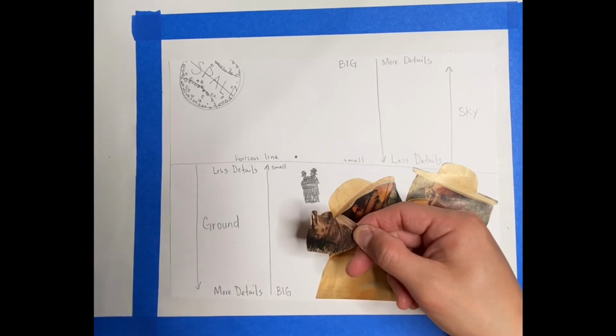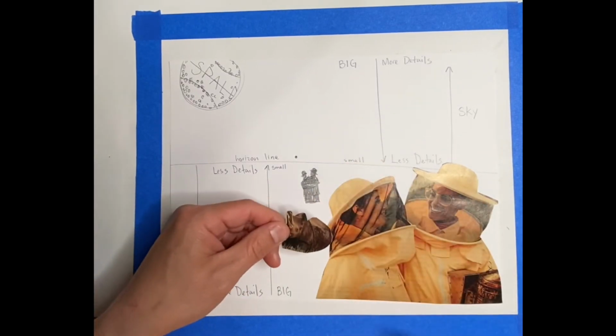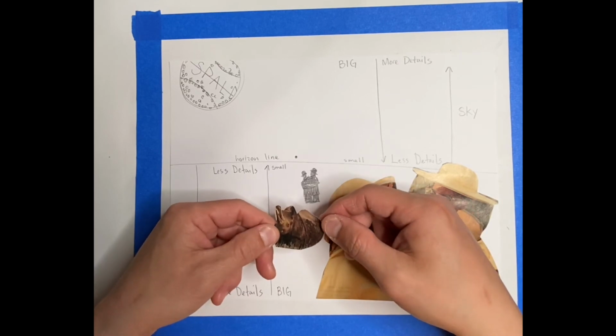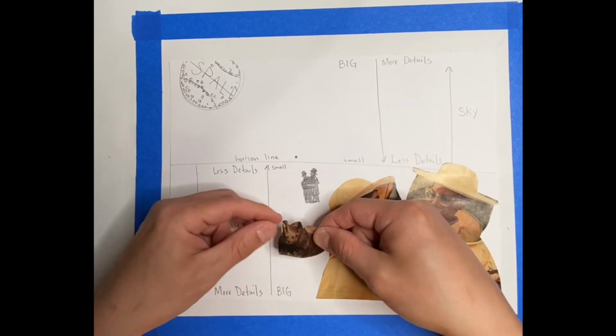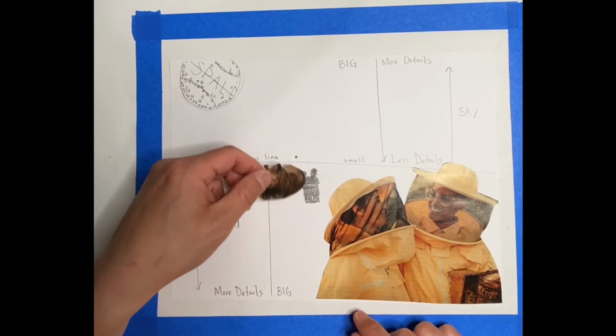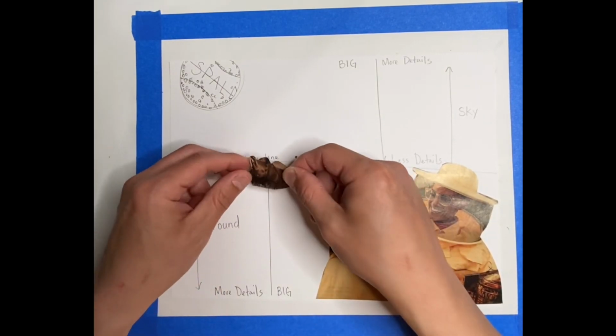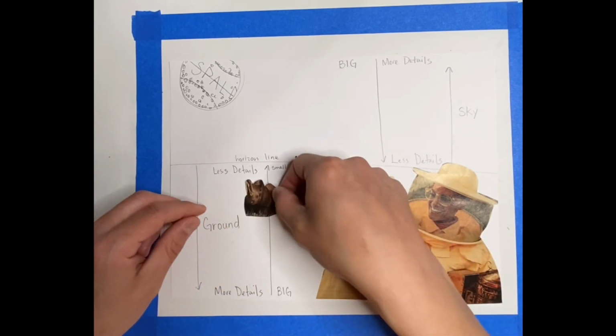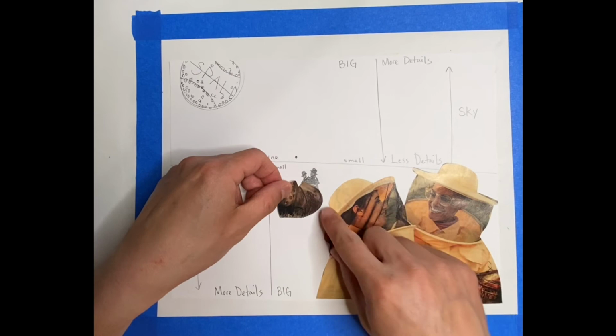Now, a rhino is easily a lot larger than a person. But because the size of this rhino is small right here, I'm gonna have to glue it somewhere close to that horizon line, but not too close, because we know if it's close to the horizon line, it's gonna be tiny. And we know rhinos are a lot larger than people. So we're gonna have to find a place somewhere to overlap.